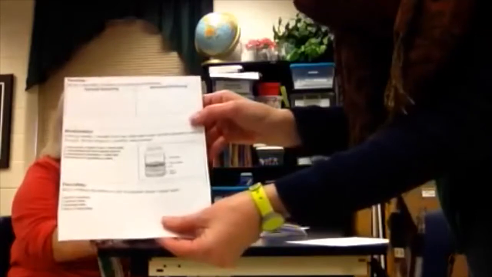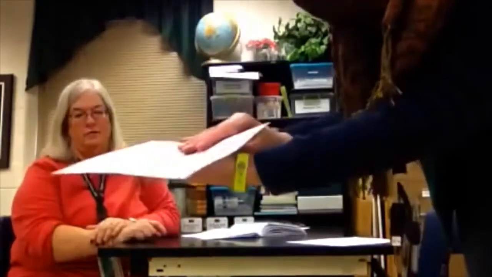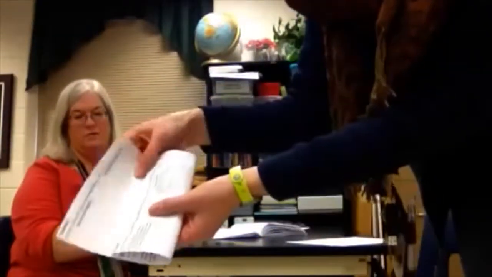So you can see Tuesday, Wednesday, Thursday there. On the back, they have Friday and Monday. So the way this goes in the notebook is they would glue down the middle part, and then they would flip it over and over like that, where they would have Monday. And we go through the week, and each bell ringer each day goes with the week question.